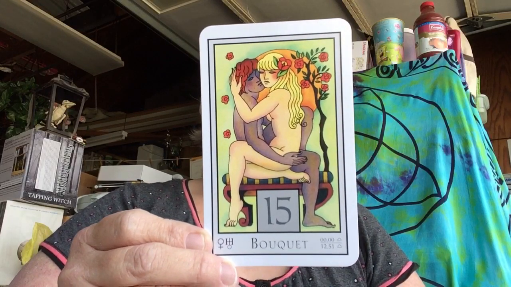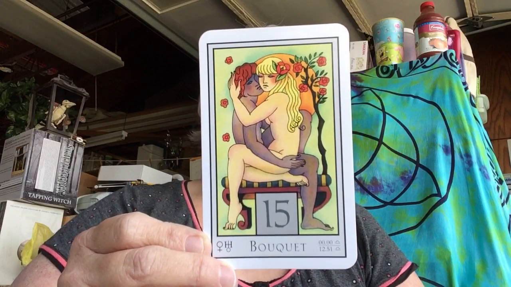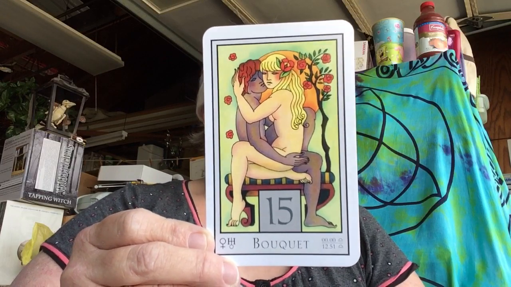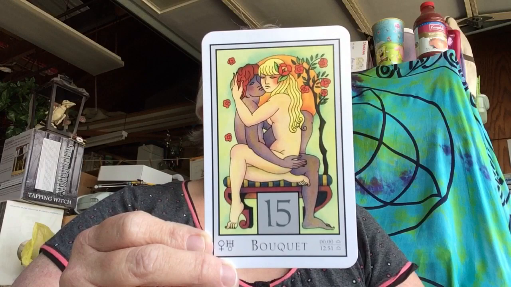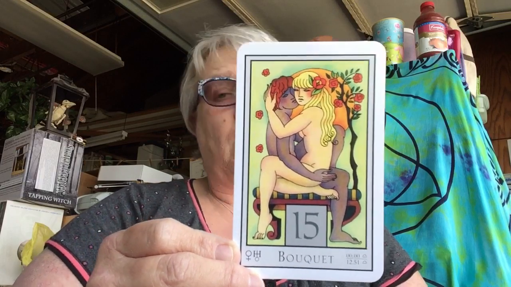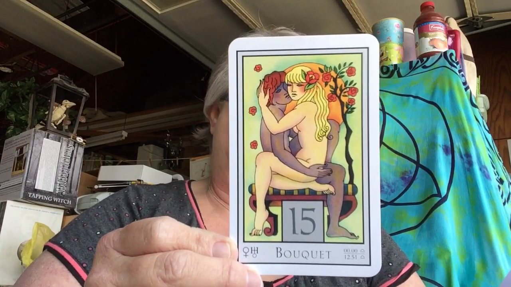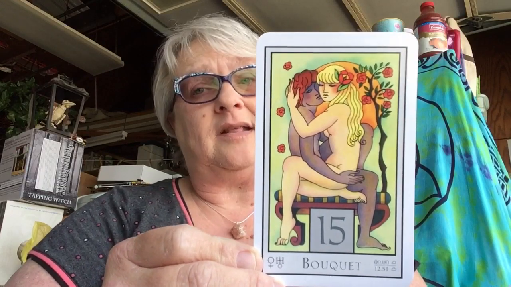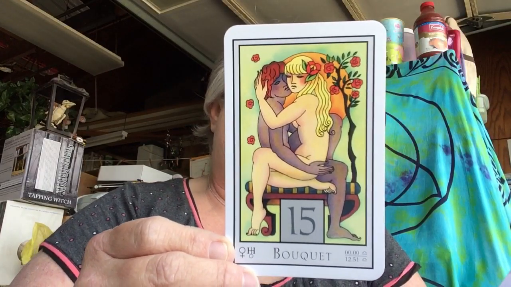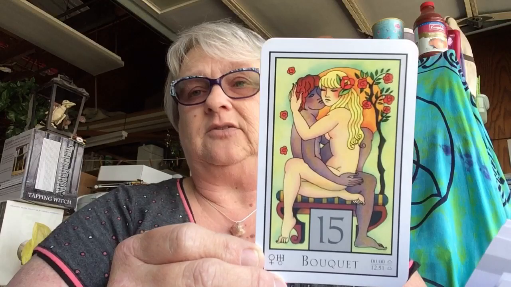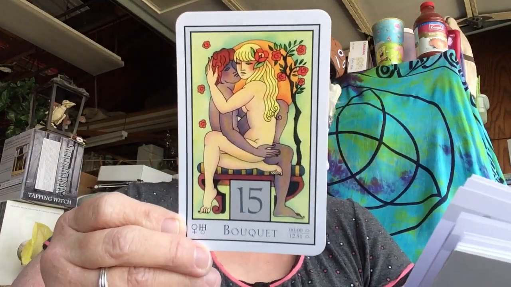This card can express itself as a surprising but ultimately long-lasting relationship, or a brief liaison and regretted love affair. And I don't think that's where this one's going. I think this is going to be a long-lasting, surprising relationship. Just so you guys know.